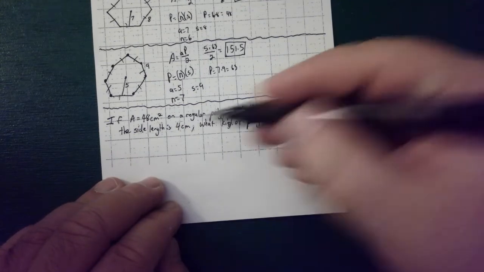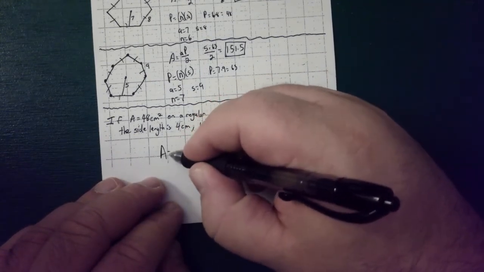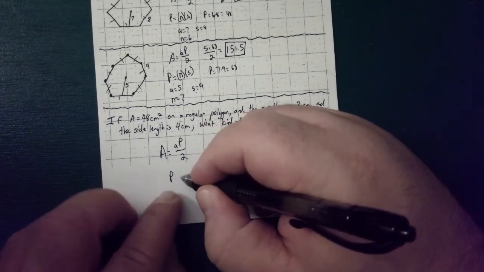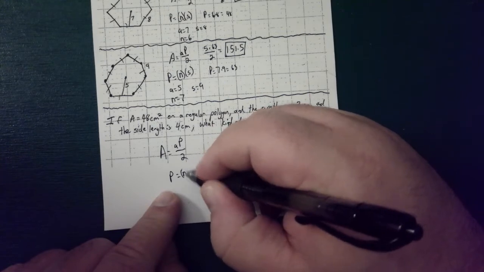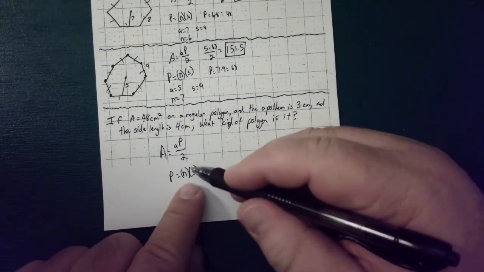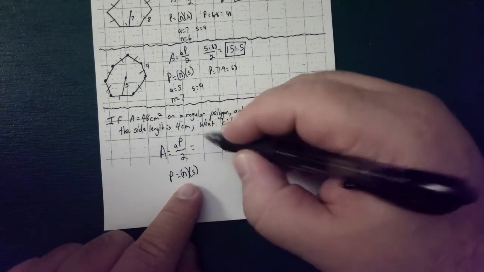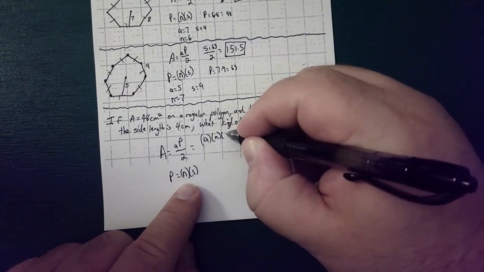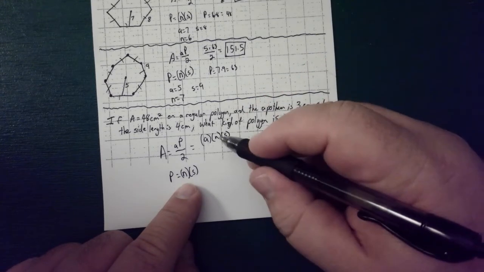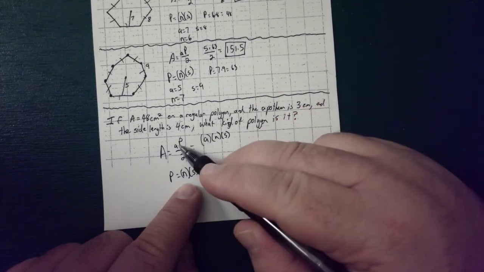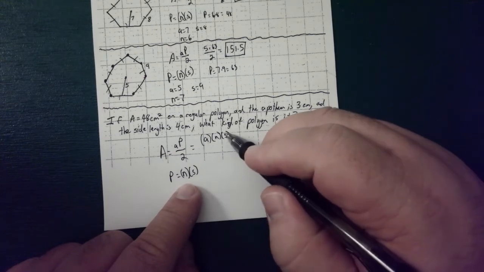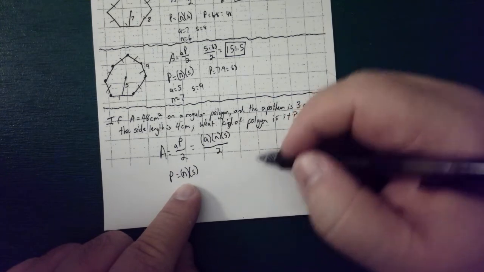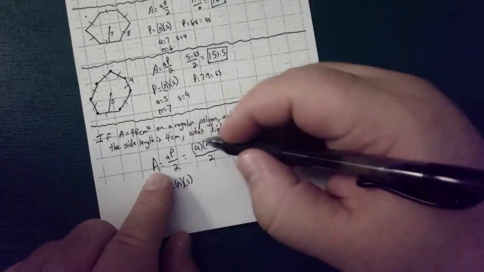Okay, so in our basic formula, we don't have side length in there. But since we know that the perimeter is the number of sides times the side length, rather than putting a P right there, another thing I could do is I could put A times N times S, the number of sides times the side length, and all of that divided by 2. So, again, that equals A.